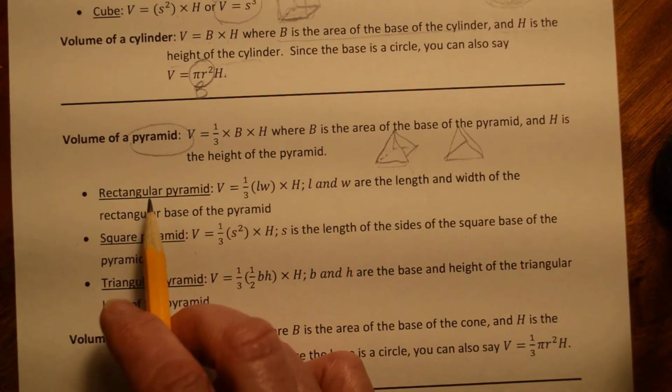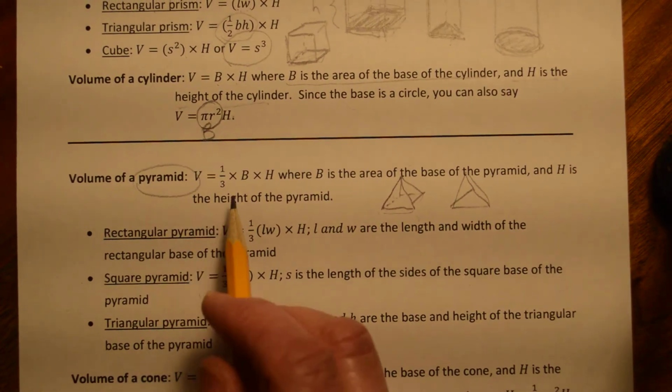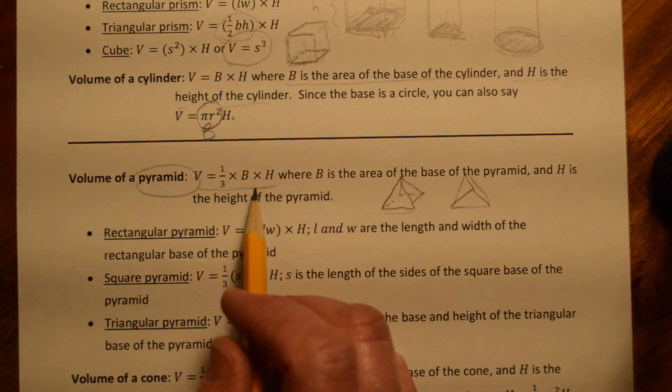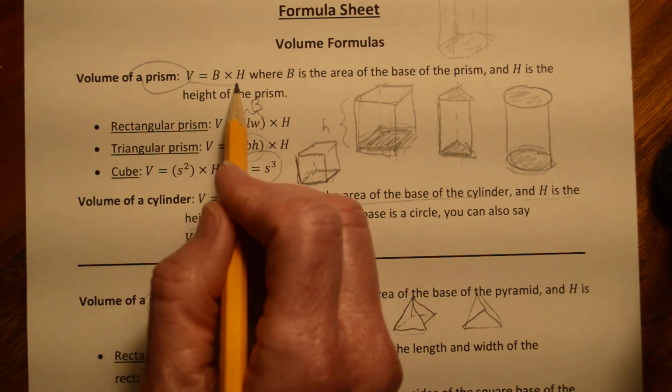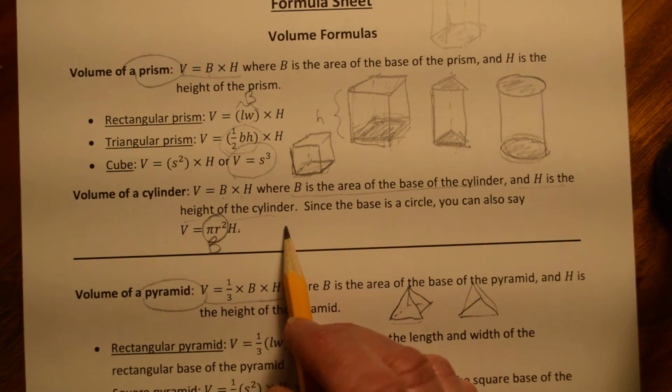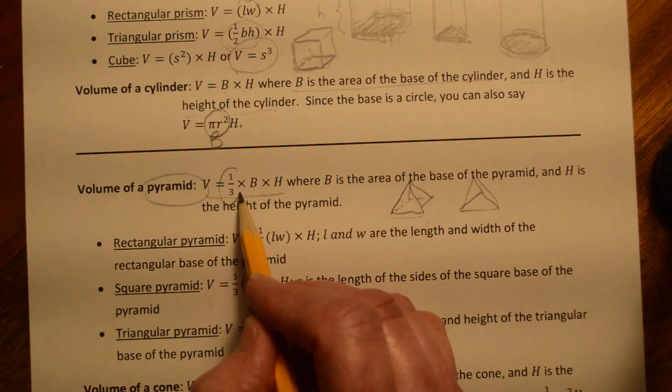All right, so the difference between the formula, if you notice here, this is saying volume equals 1/3 base times height versus up here where it said volume is base times height. Again, this is capital B, which means the area of the base. So the difference here is this 1/3.